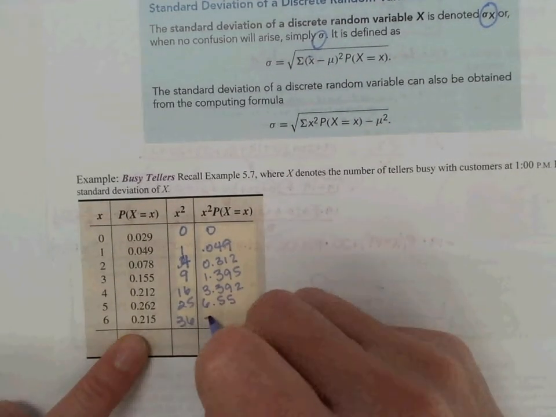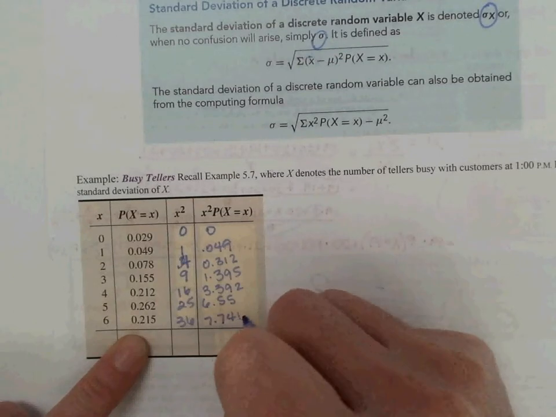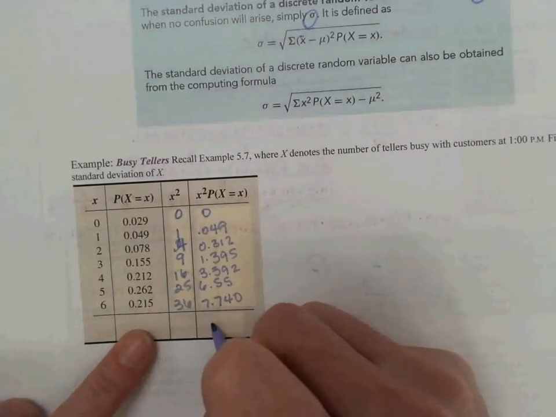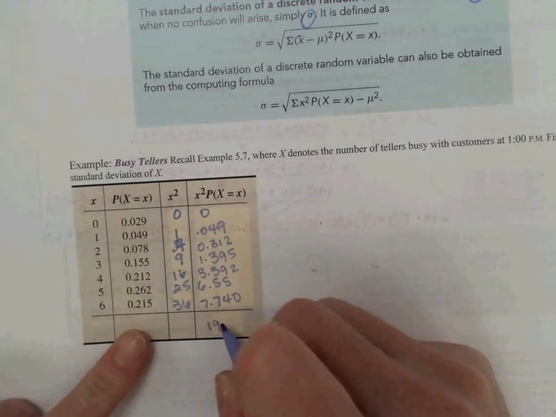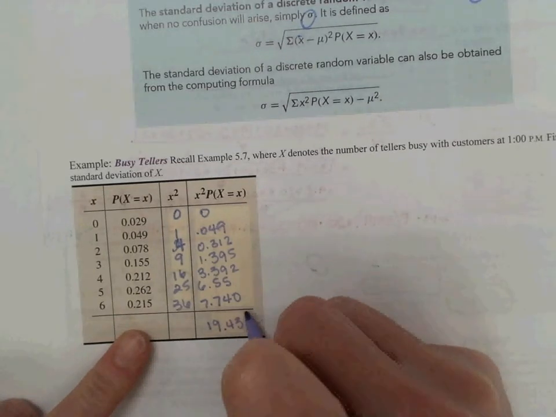And 36 times 0.215 is 7.740. Adding all of these up, we get 19.438.